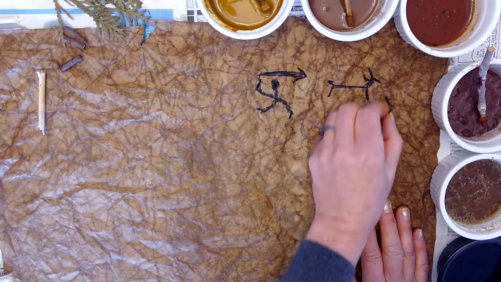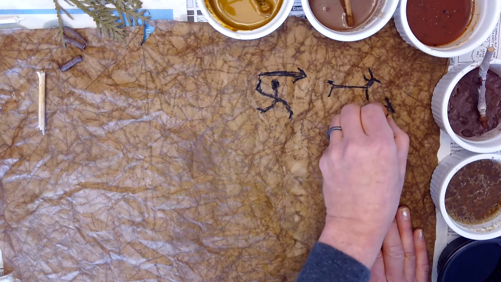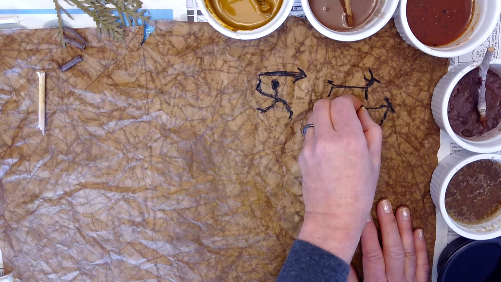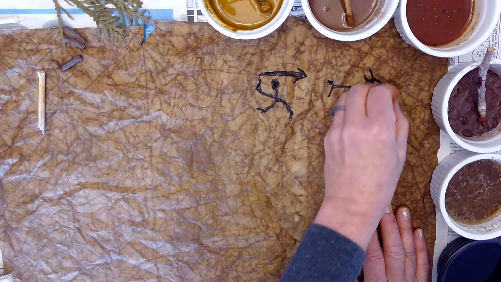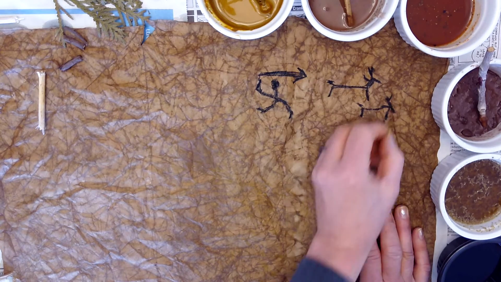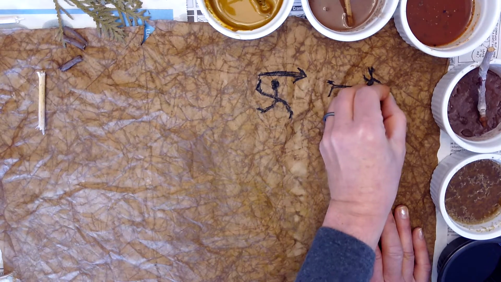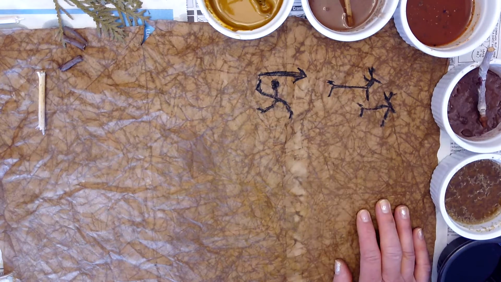Okay, so then I'm going to draw a couple of these horn figures that might be a deer or an elk. And I can even branch off a little bit on the horns to make it look like they're a little bit older, right? Because the more branches on the antlers, the older the animal is.